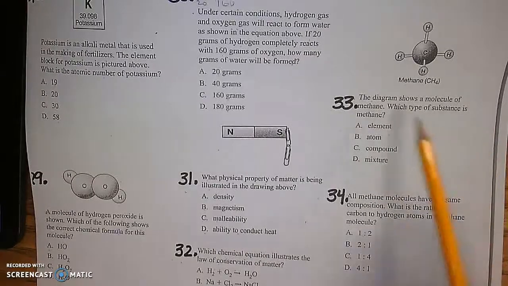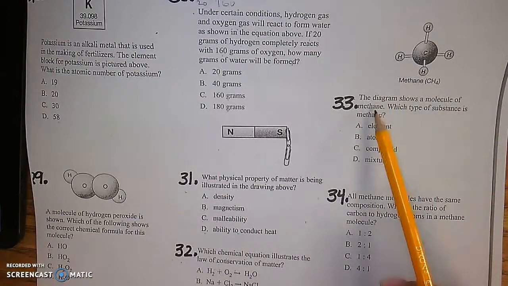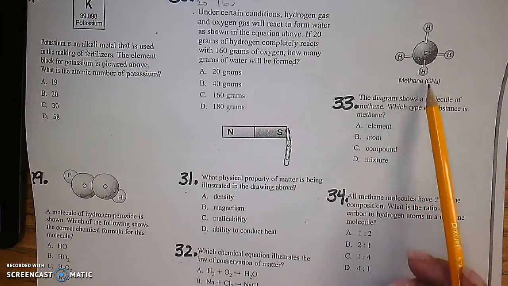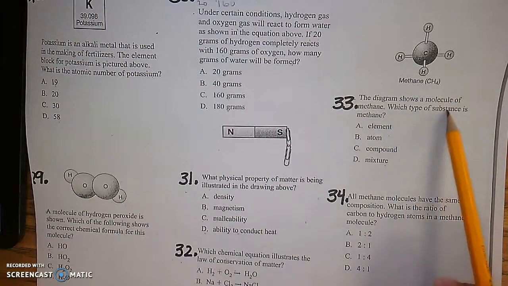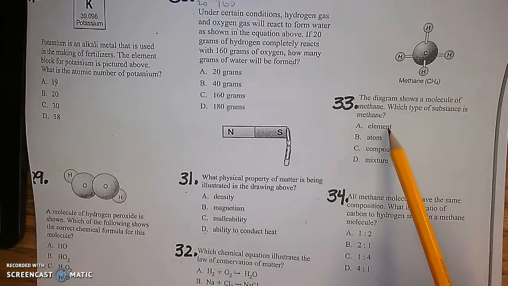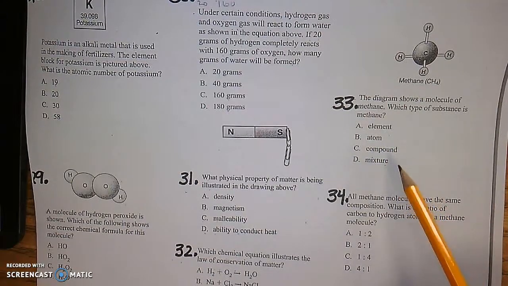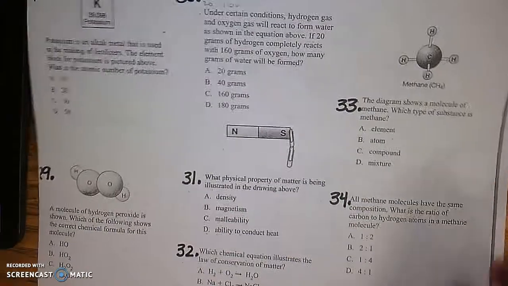Number 33. The diagram shows a molecule of methane, which is CH4. Which type of substance is methane? A, an element, B, an atom, C, a compound, or D, a mixture?